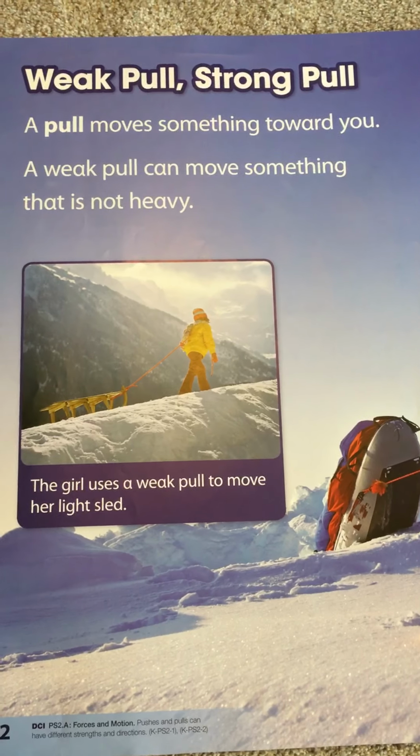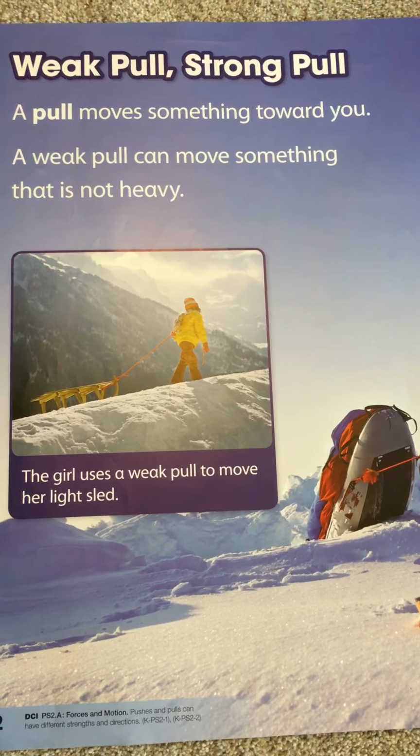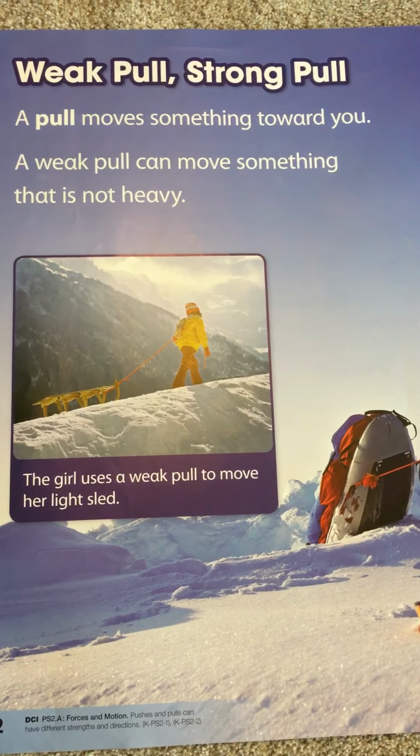So we've been talking about, in science, physical science, force and motion. Motion is the act of moving. We've also been talking about pushes and pulls. Pushes and pulls can have different strengths and directions. When I say strength, I mean a weak or a strong push or pull.